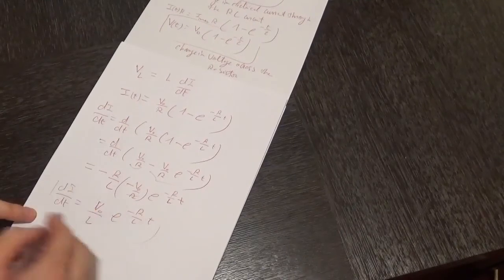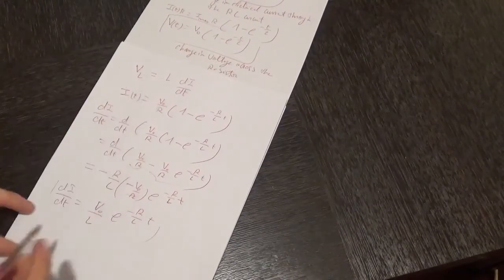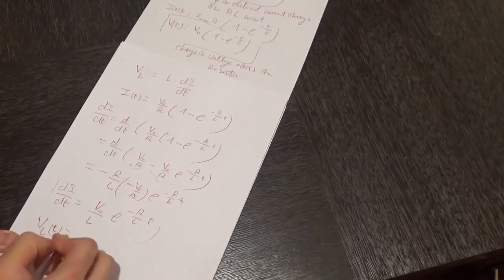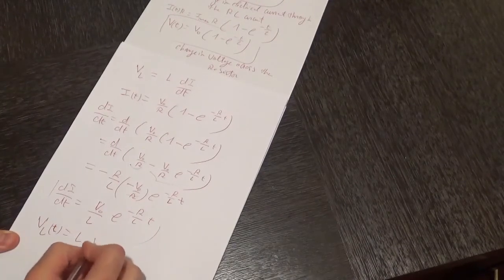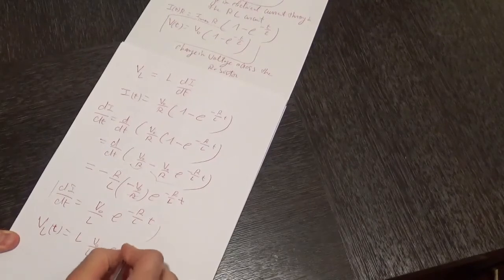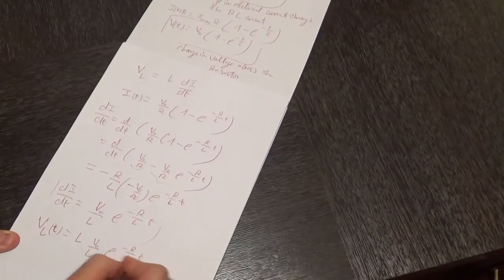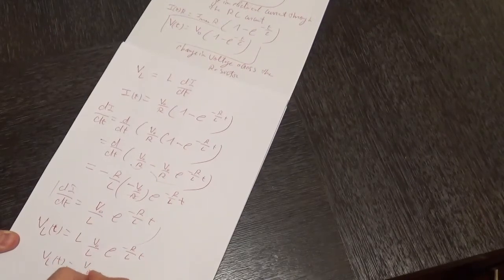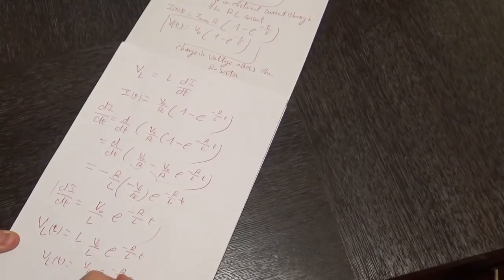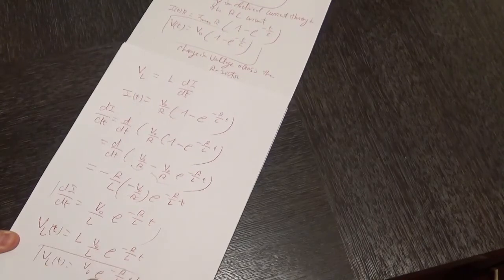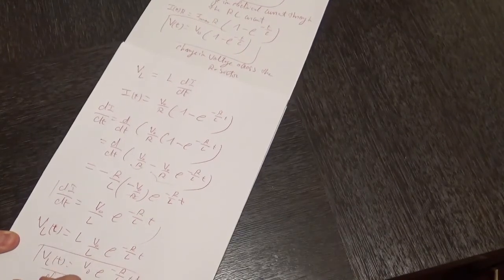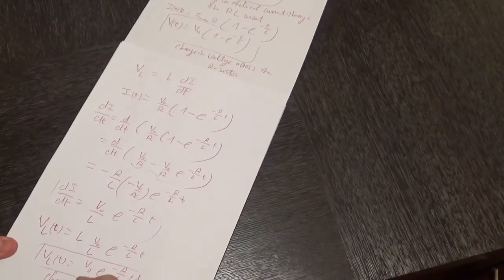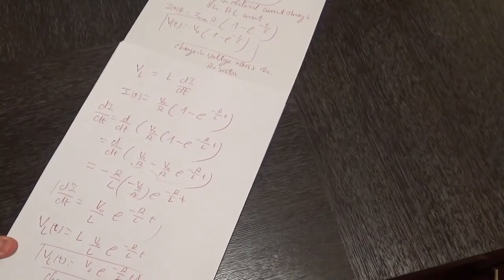Then we take that expression and plug it in. Therefore, the voltage across the inductor is given as L times V0 over L times exponential minus R over L times t, which is equal to finally VL of t equal to V0 times exponential minus R over L times t. And that would be the final equation for the change, or in that case the decay, of the voltage across the inductor.